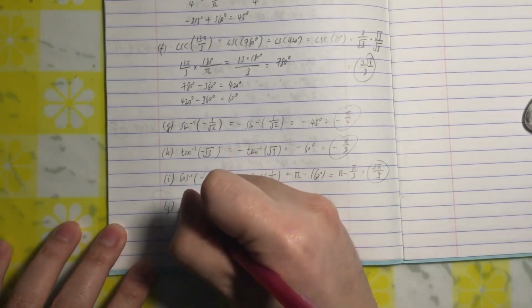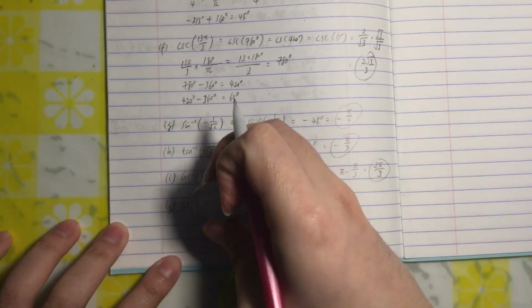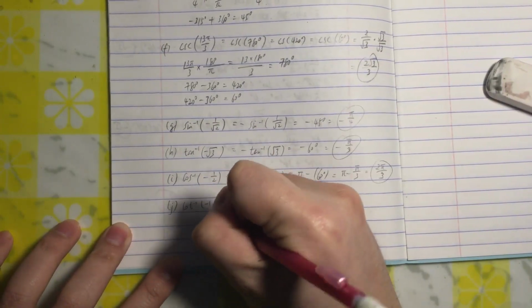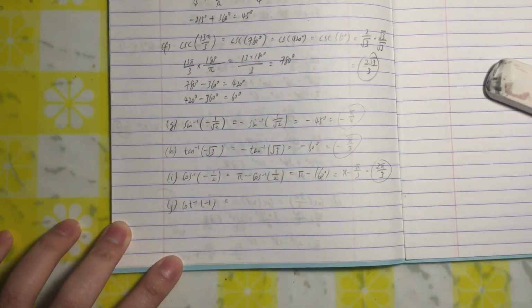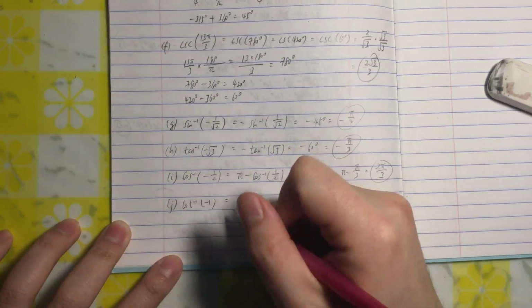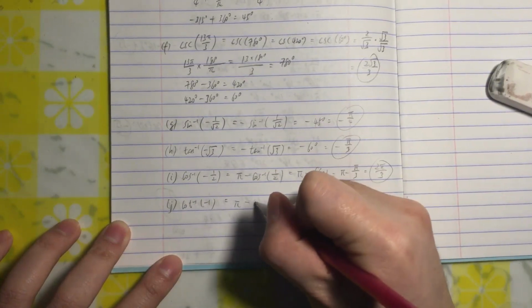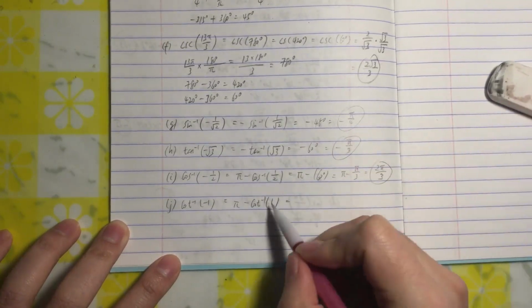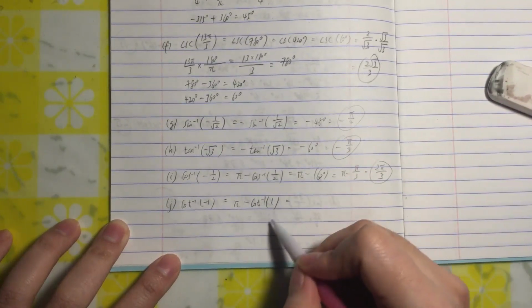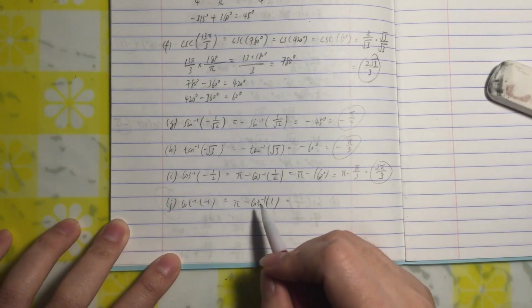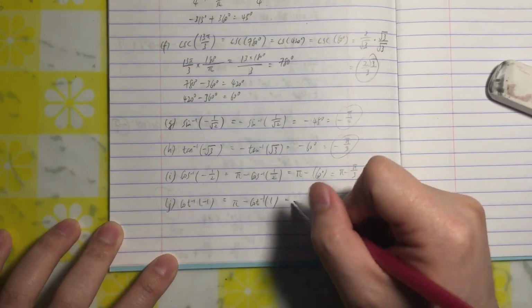Next, how can we evaluate inverse cotangent of negative 1? For inverse cosine, inverse cotangent, or secant functions, when I pull out negative sign, I must add pi in the front. So I get pi minus inverse cotangent of 1. For cotangent function, number 1 is a special value on the table. Cotangent of 45-degree angle is 1, which means inverse cotangent of 1 is 45-degree angle.